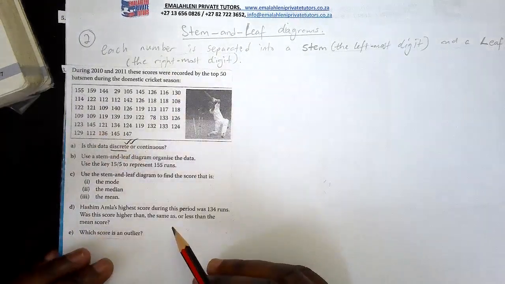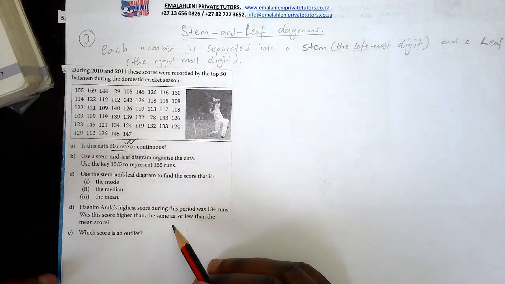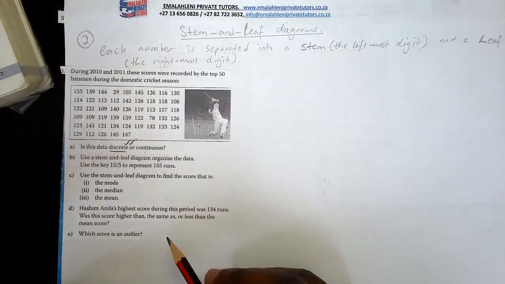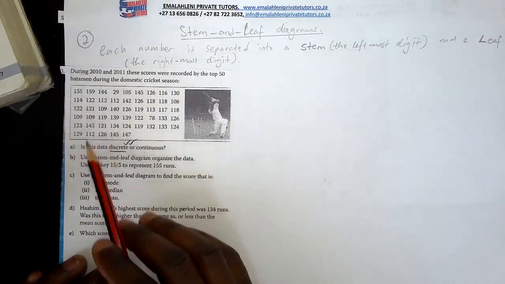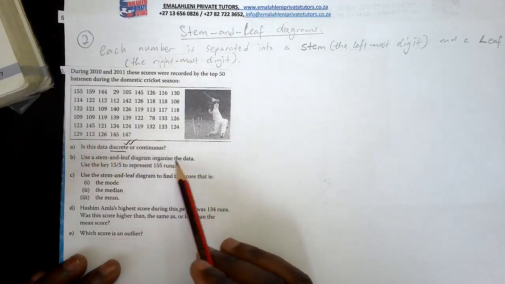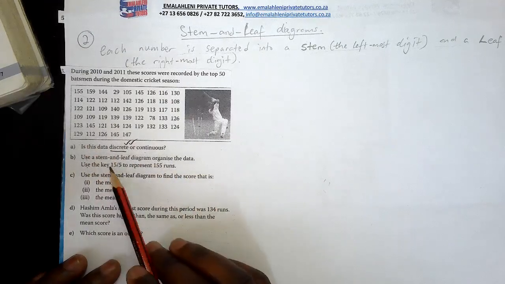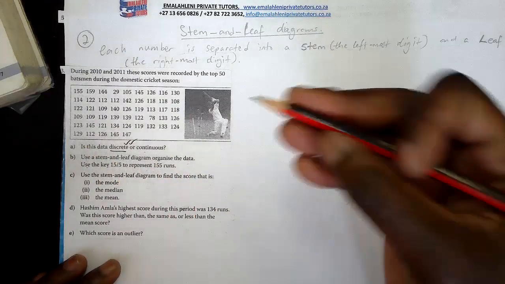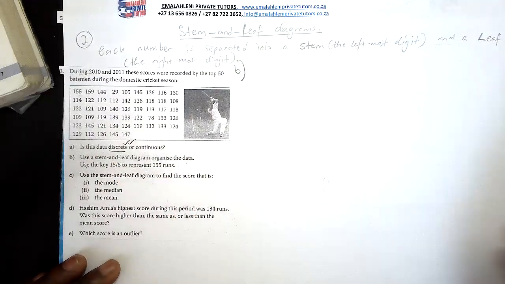You can't have a score of maybe 2,1. No, a goal is a goal. Now here, use a stem and leaf diagram to organize the data. Use the key 15.5 to represent 155. So what you do here, for B, we have our stem.